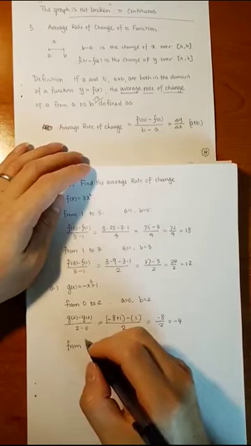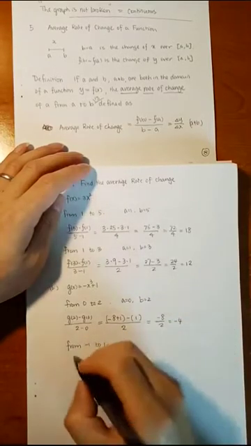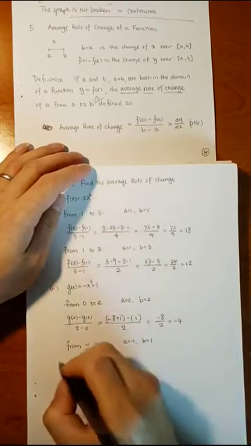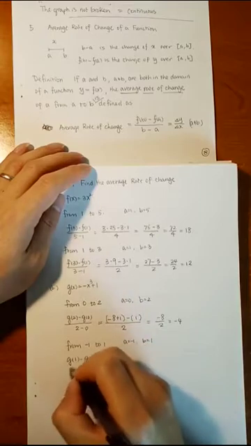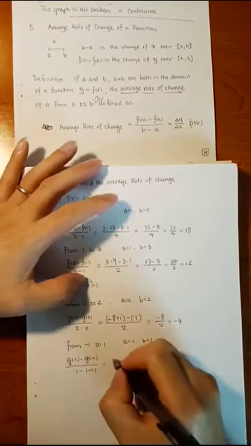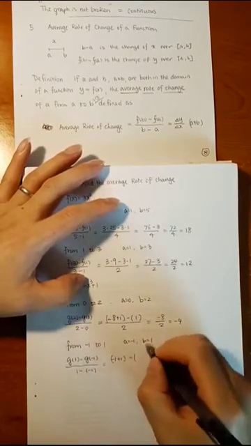And if we go from negative 1 to positive 1, let's see. So a is negative 1, b is positive 1. So this is g(1) minus g(negative 1) over 1 minus negative 1. g(1) is negative 1 plus 1, minus g(negative 1).